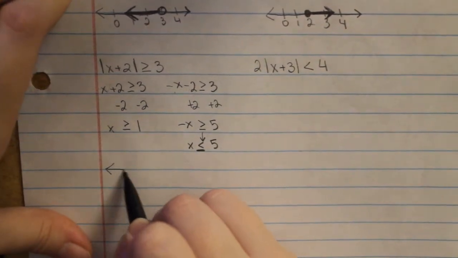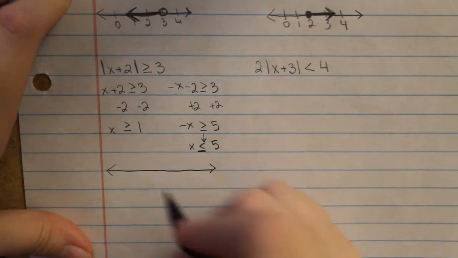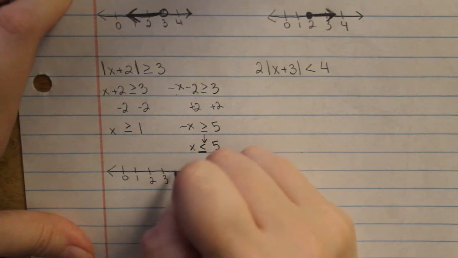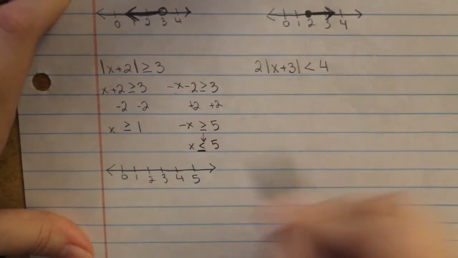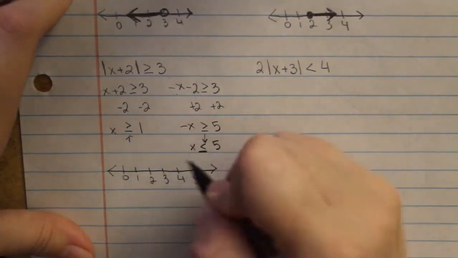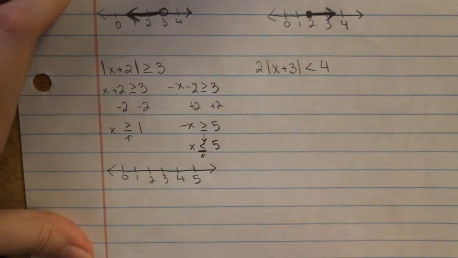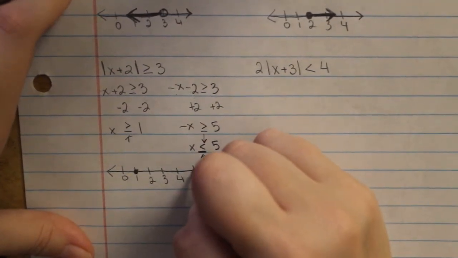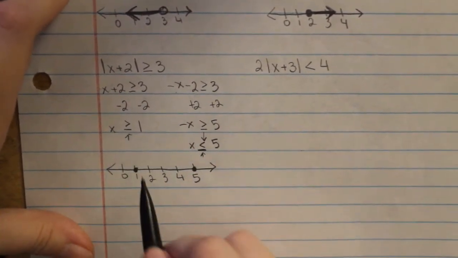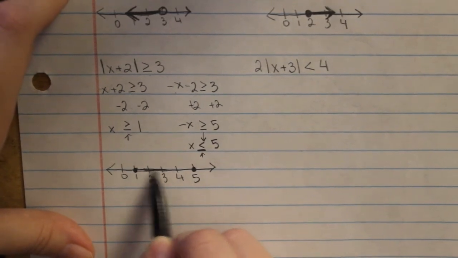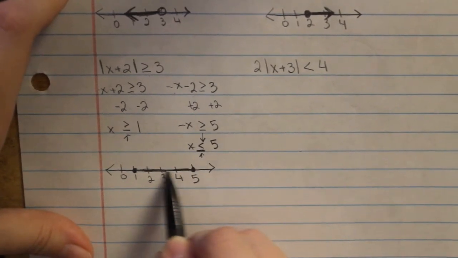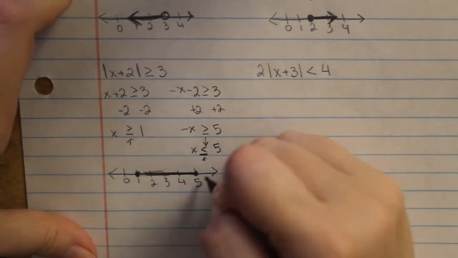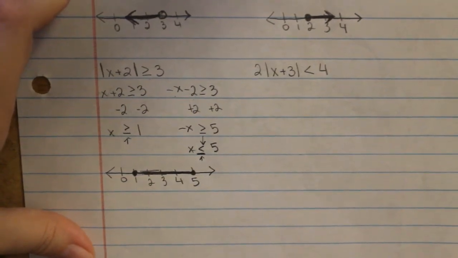So for this graph, I need to do 0, 1, 2, 3, 4, and 5. Both of these are going to be closed circles because the original problem is a closed circle. So I'm going to put a closed circle on positive 1, and a closed circle on positive 5. Here I can see that x is greater than 1, so it's going to the right, and x is less than 5, so it's going to go in between them, because it's got to be greater than 1 but less than 5. So those are the only options for that.